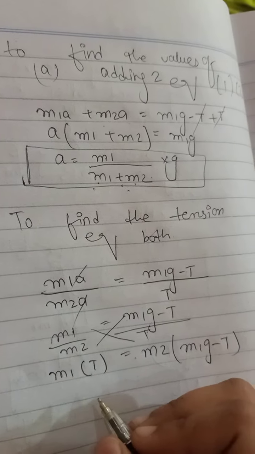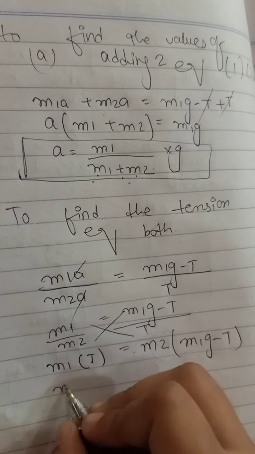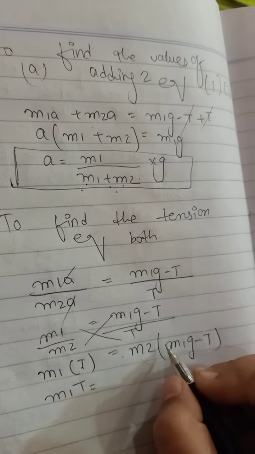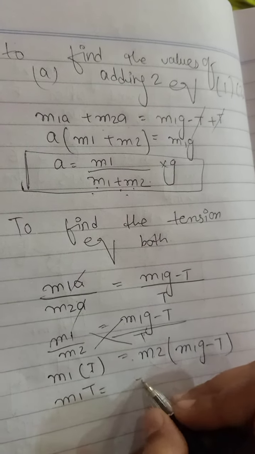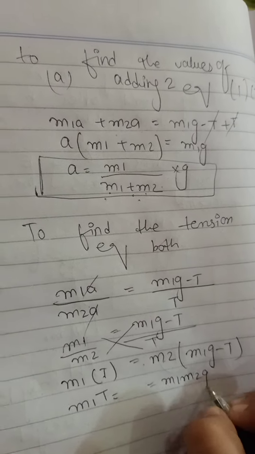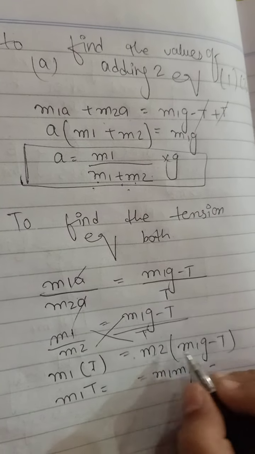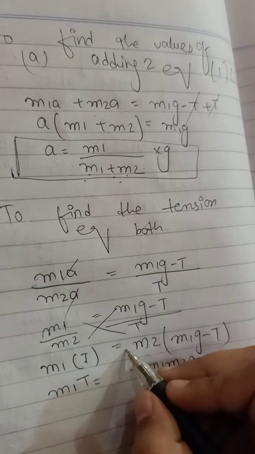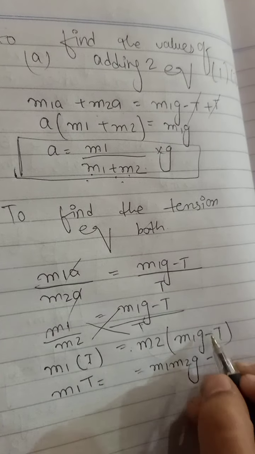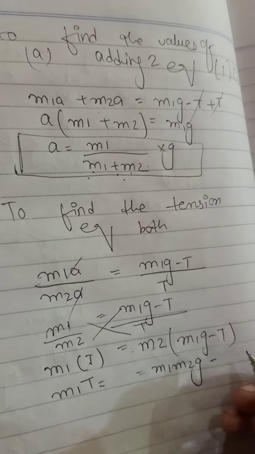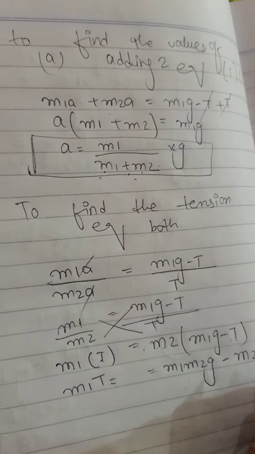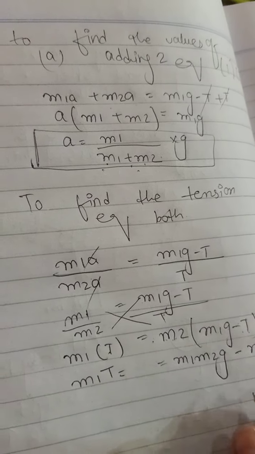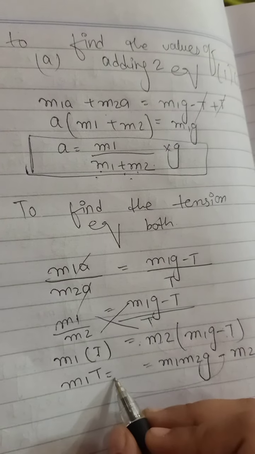Okay, so here I can write that m1 multiplied by T gives m1T, m2 multiplied by m1g will be m1m2g, and m2 multiplied by T, here we have a plus and here a negative, plus times minus gives minus, so there is minus m2T.